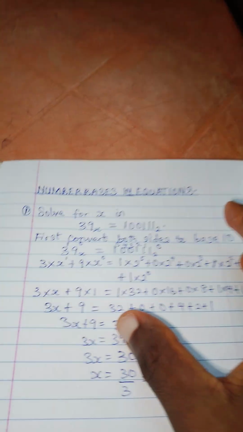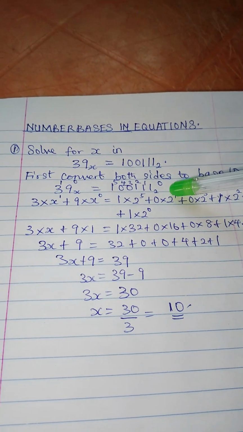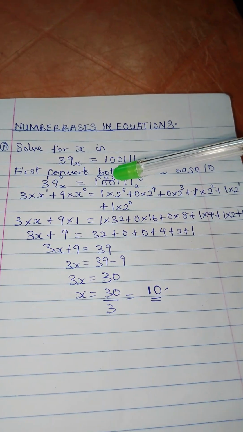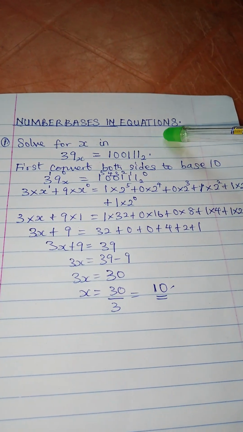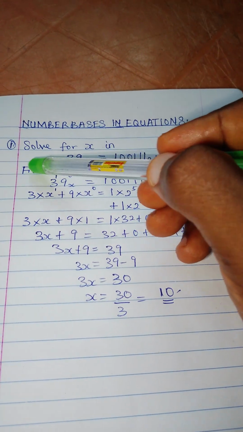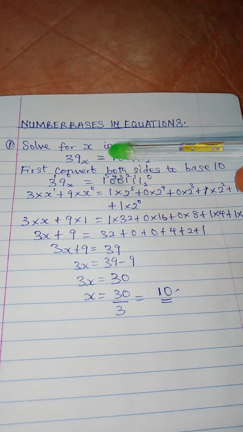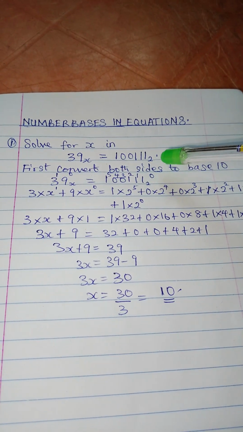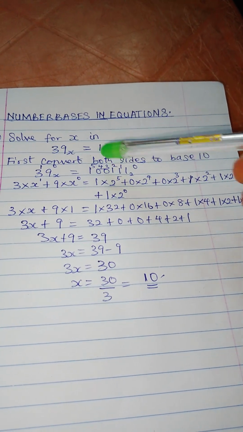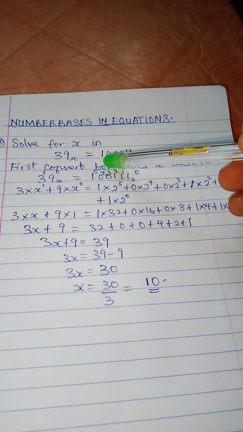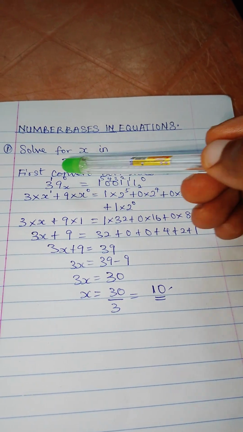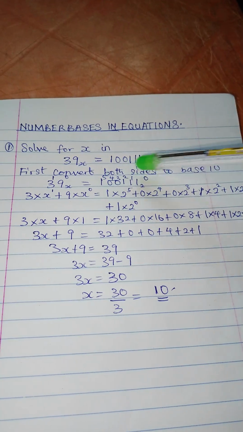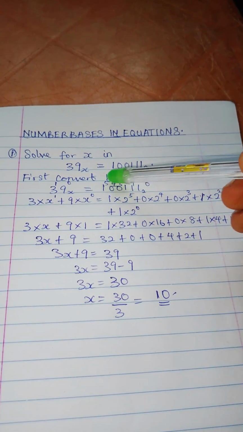Now we move on to the third aspect of our lecture this morning. It is number bases in equations. The first question is solve for x in 39 base x is equal to 10011 base 2. The first thing to do, anytime you are presented with number bases in equation, is to convert both sides to base 10.